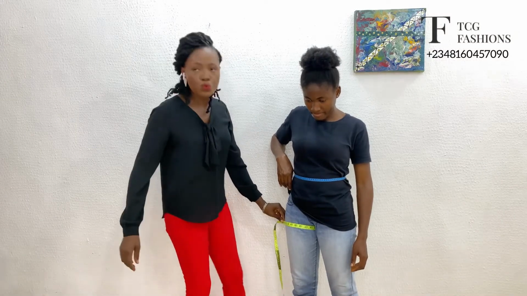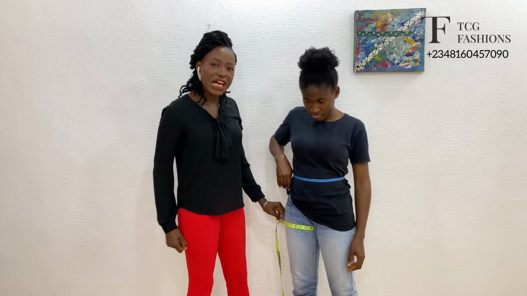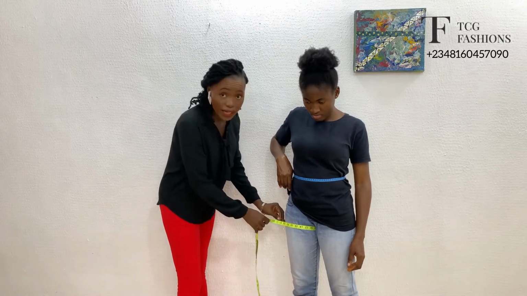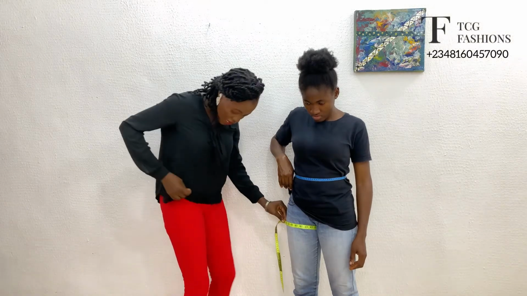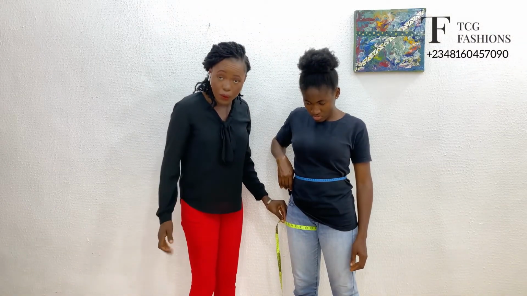The thigh should not be too tight, except you are working with spandex fabric. If it's too tight, okay, let me just give you a guide. If you are making, this one that I'm wearing is spandex. This one, I couldn't make it loose.